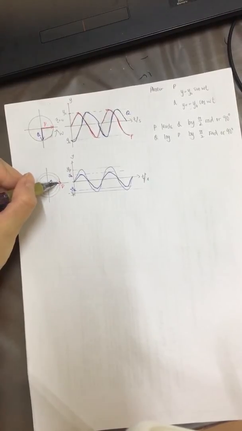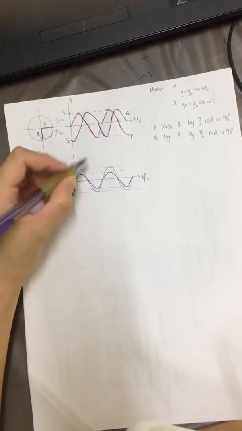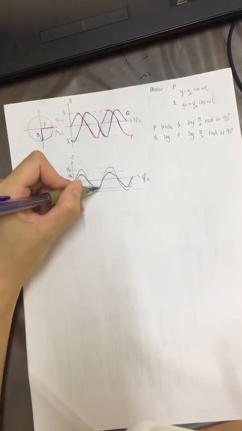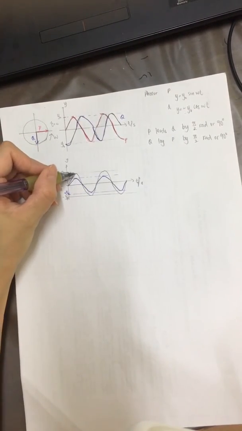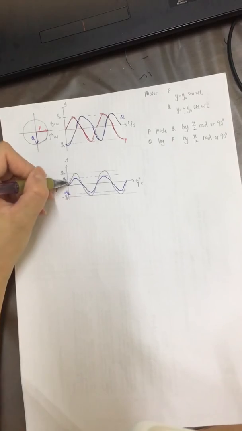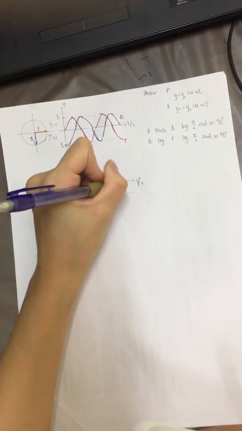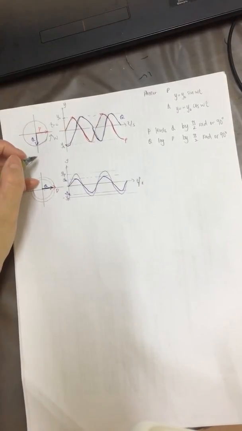Q is shorter, so it will have a smaller amplitude compared to phasor P. Q has a smaller magnitude than P.